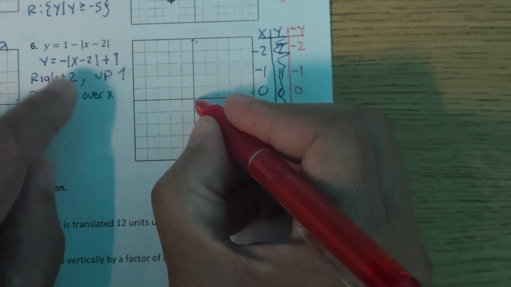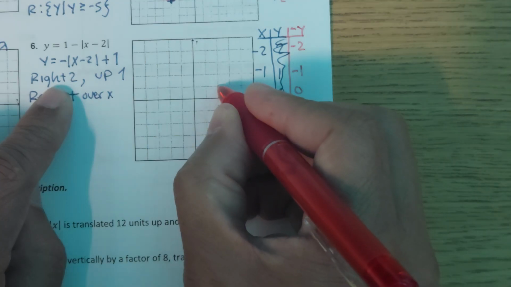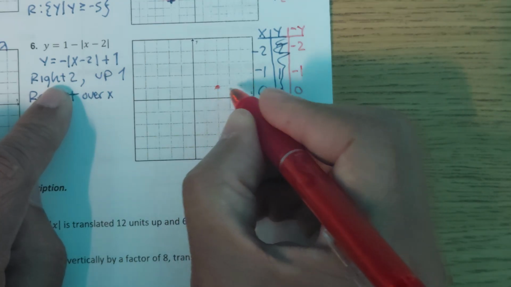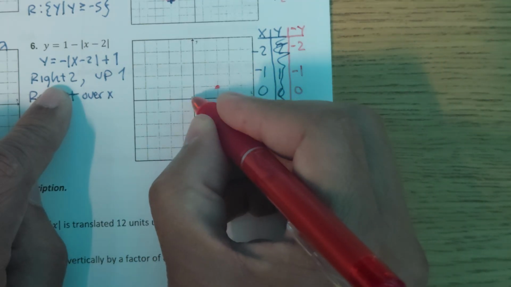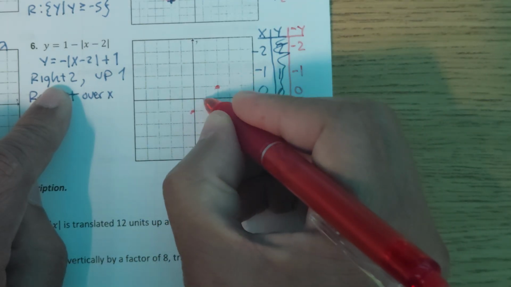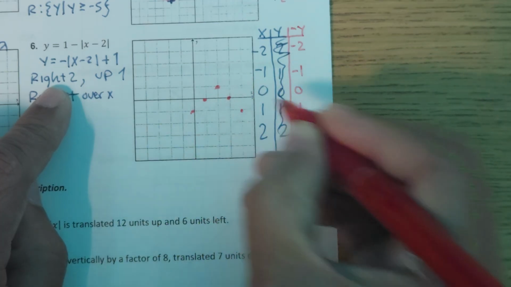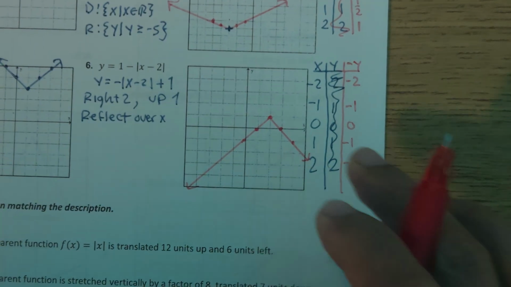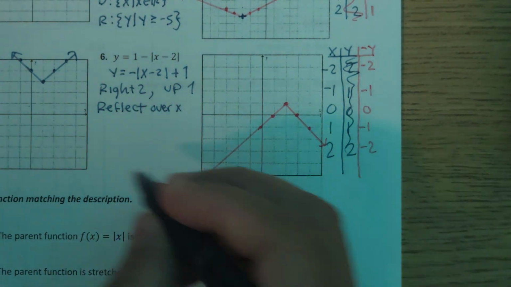So then let's go right 2, 1, 2, and then up 1. So we're going from this point now. And then plot the other points. So from here, left 2, down 2. There's that point, left 1, down 1, right 1, down 1, and right 2, down 2. Then connect the points. And there is a graph with the transformations stated here.